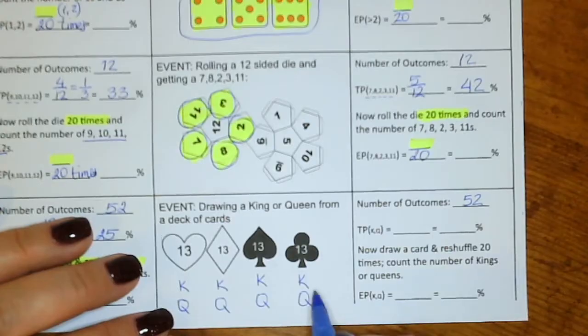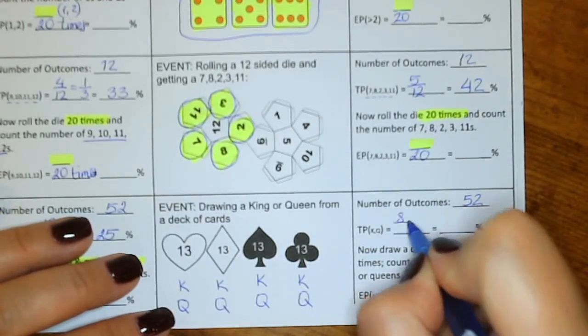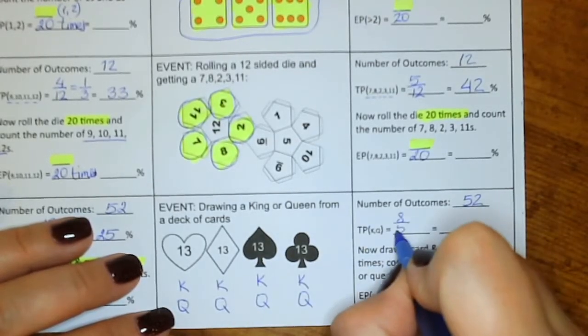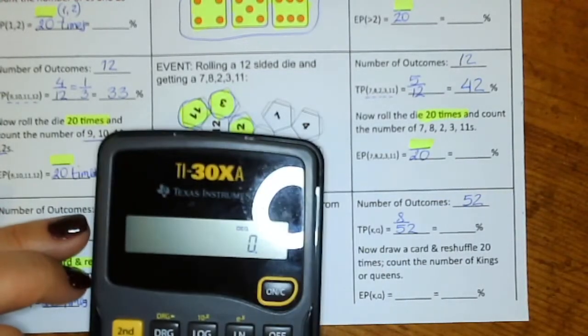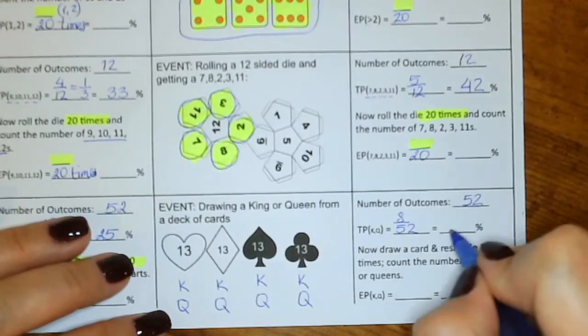So altogether, that's 8 outcomes, 1, 2, 3, 4, 5, 6, 7, 8, out of 52 cards possible. To draw a king or a queen is a pretty low chance, but let's see how many percent that is exactly. About 15%.